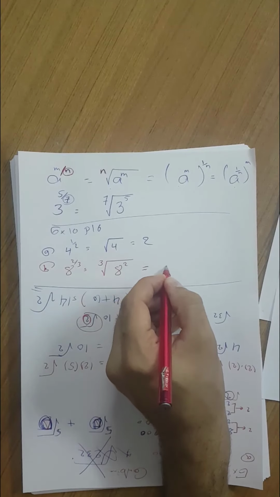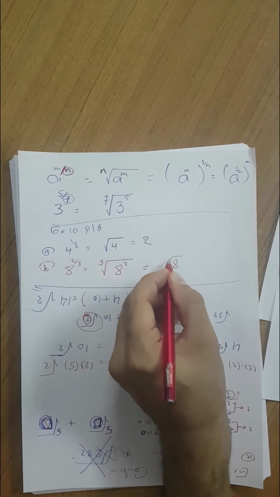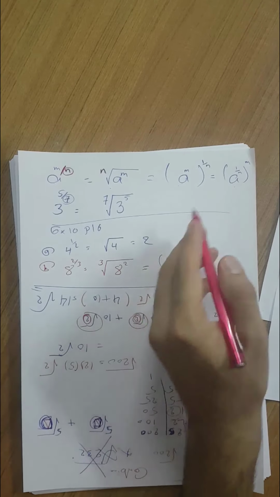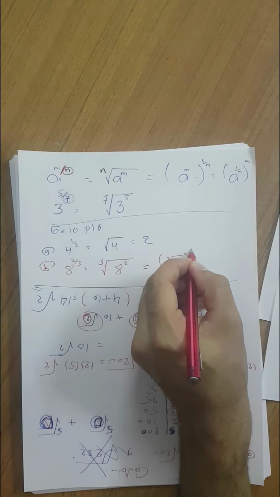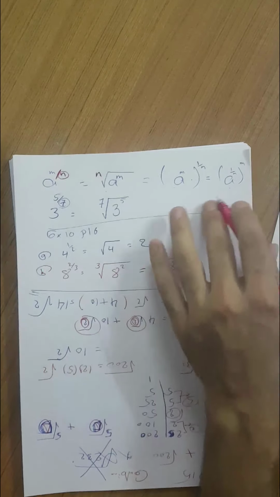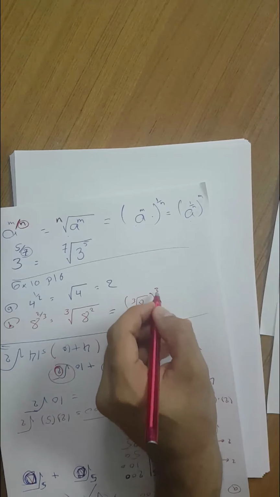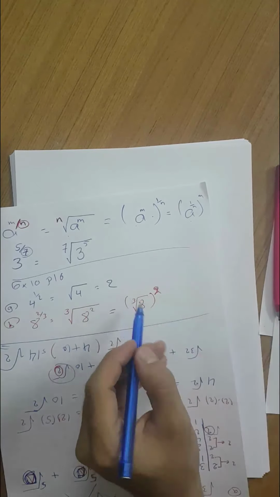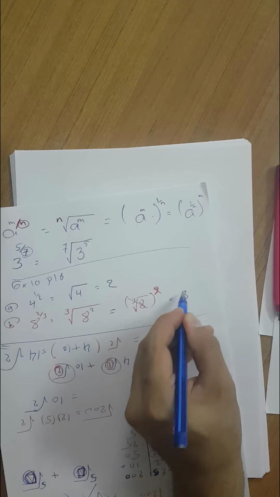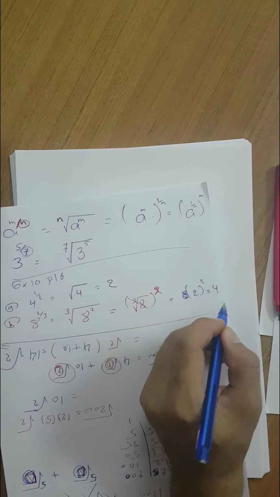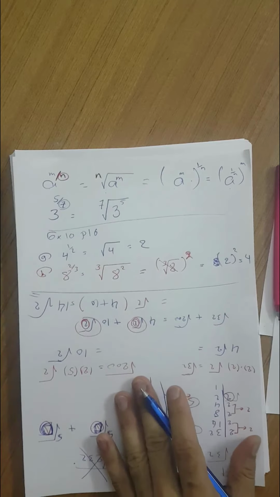You can say it is equal to the cubic root of 8, squared. I say it is equal to 2 squared, because I know the cubic root of 8 is equal to 2. So 2 by 2 is equal to 4, without using any calculator.